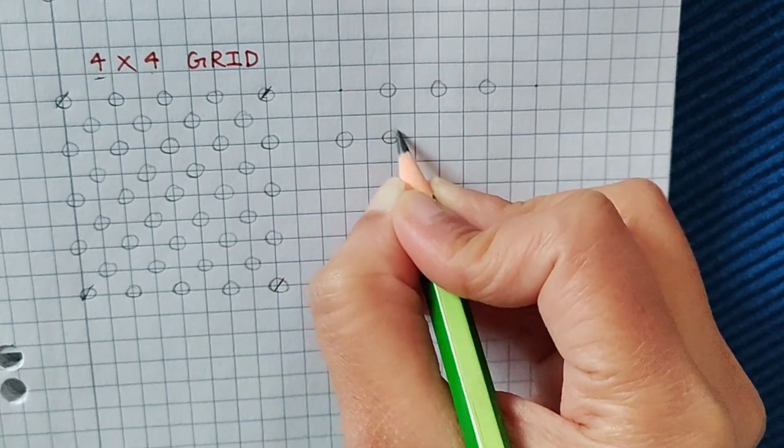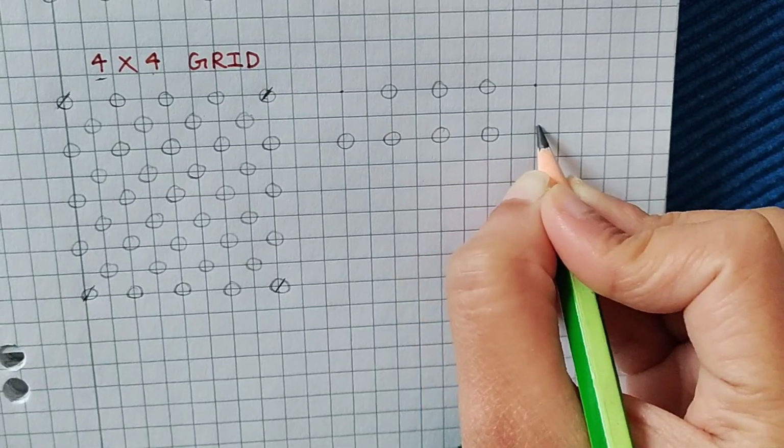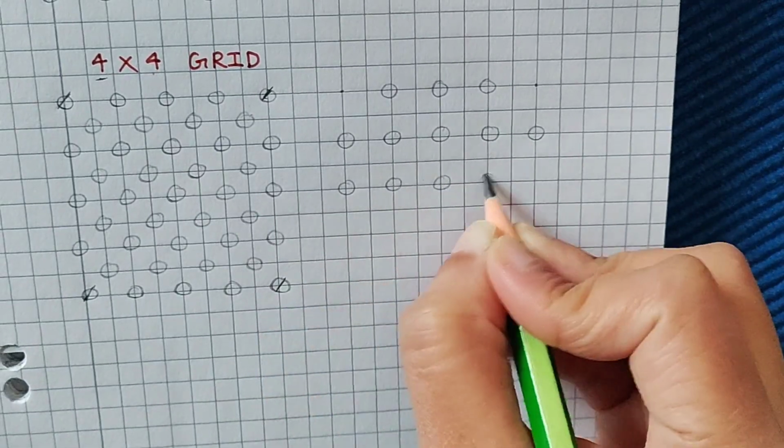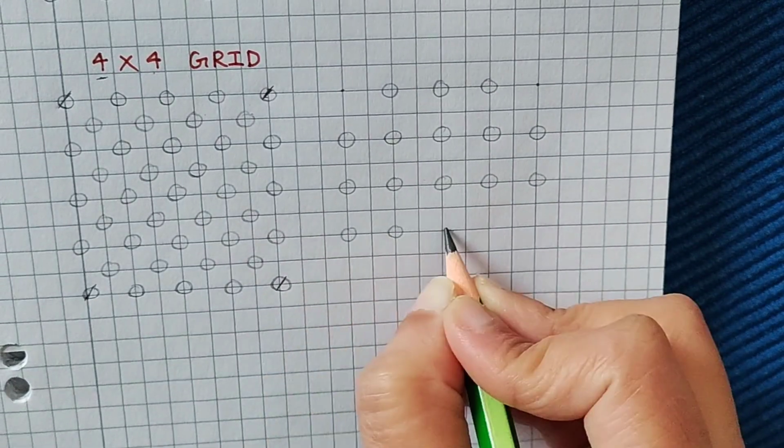As I'm drawing corners in pointed fashion, therefore I have shown points as grids for them.